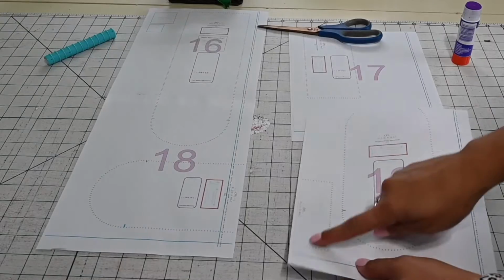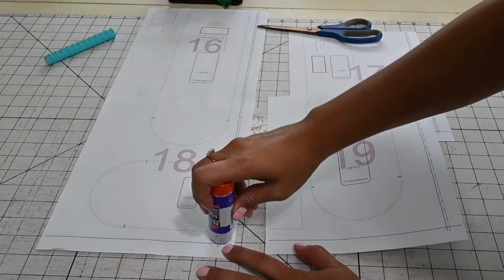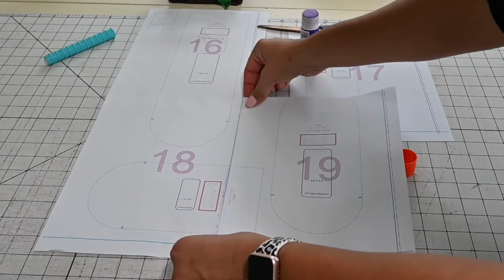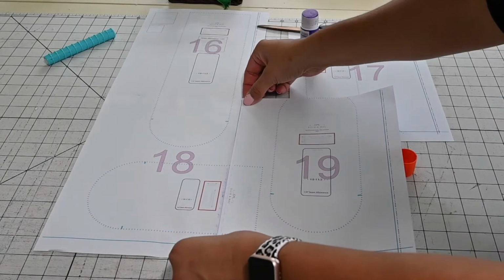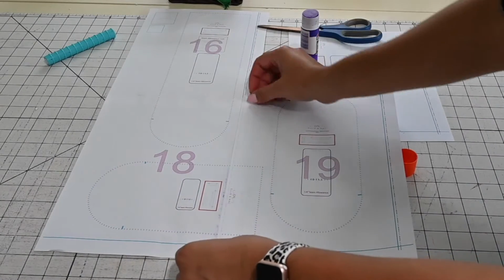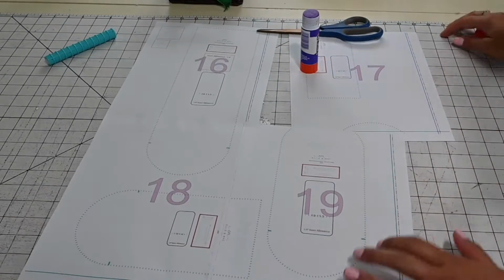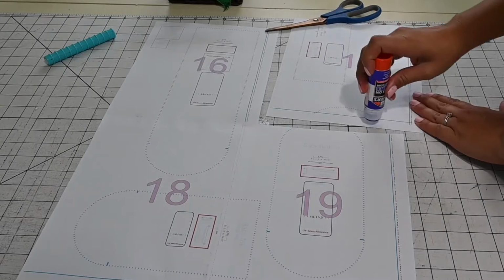Here we are. Number 19. Line up the papers. And there it is. Now my ink was a little bit low on my printer, so everything is kind of faded. That's all right. I can still see what I'm doing.